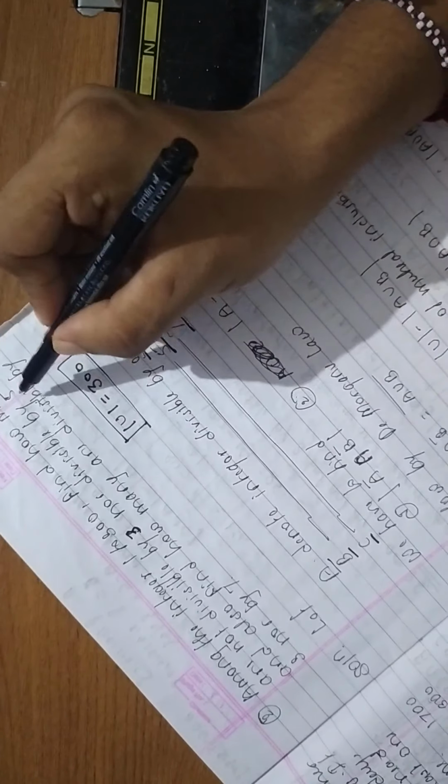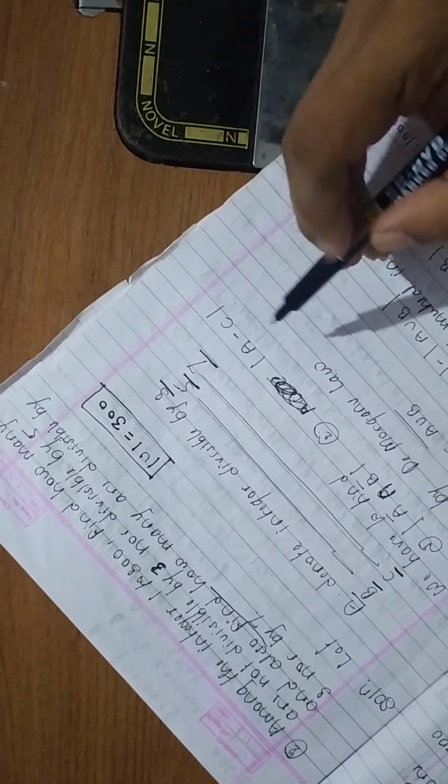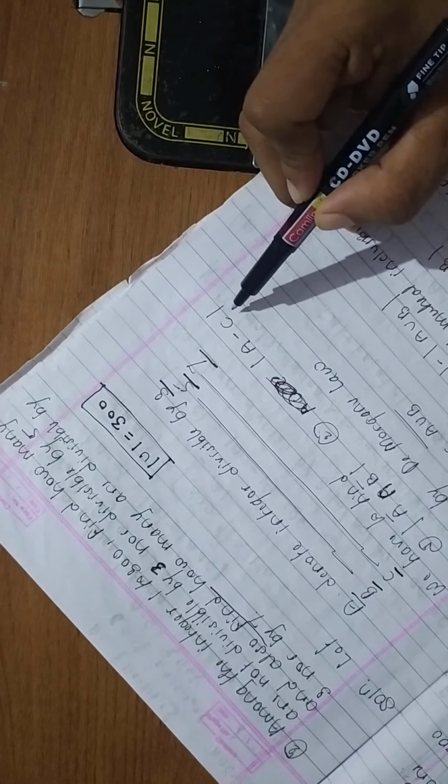And the second part, what they said: also find how many are divisible by 3 but not by 7. Okay, means we have to find the cardinality of A minus C. Cardinality of A minus C means divisible by 3 but not by 7.